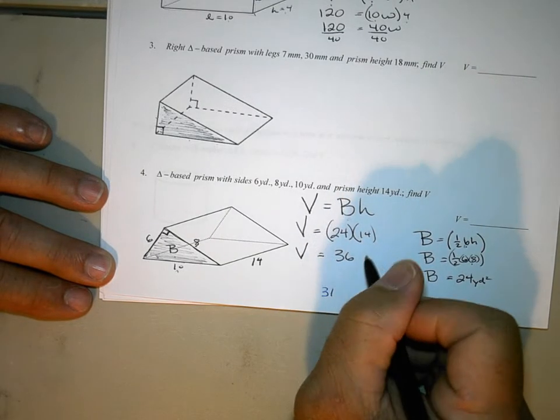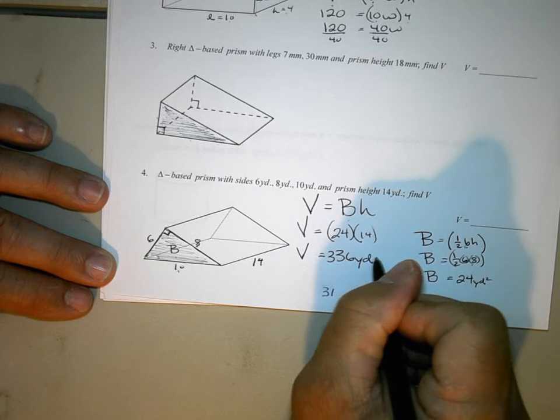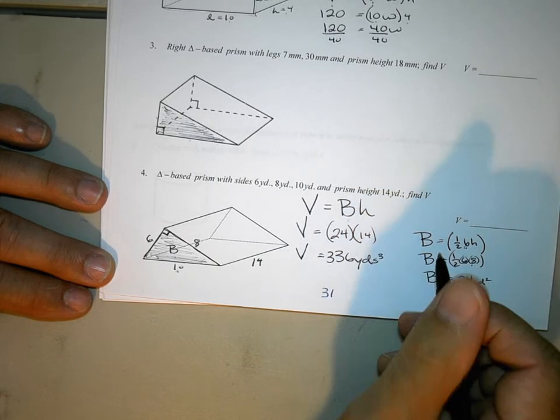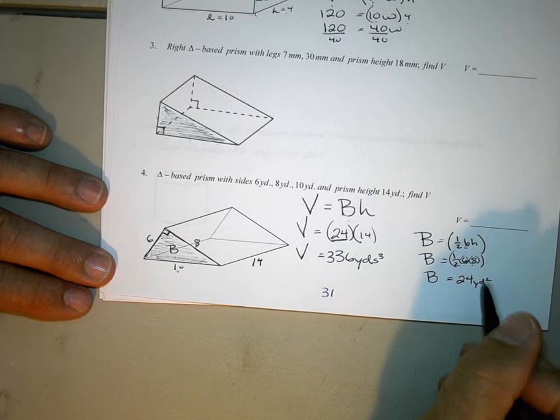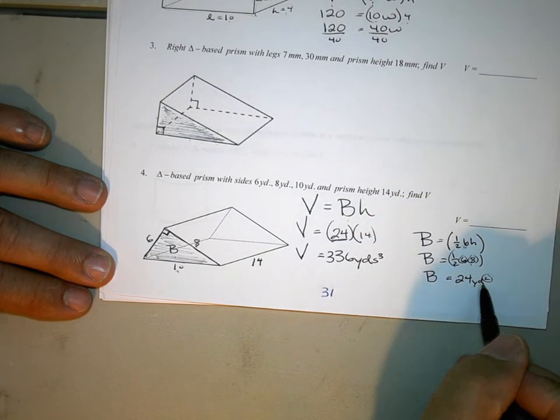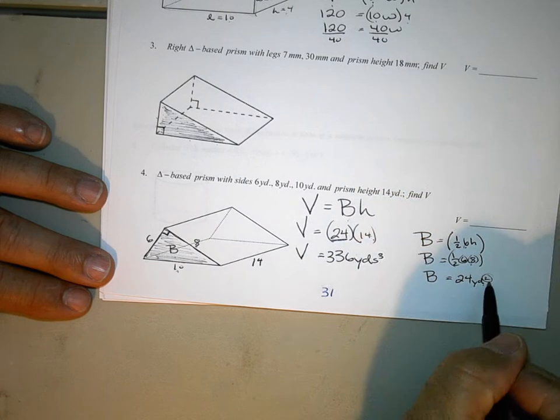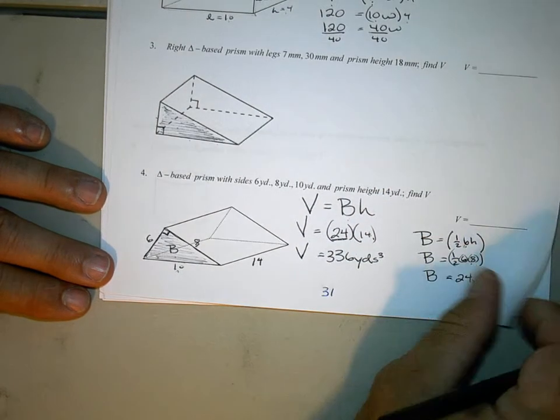And that is 336 yards cubed. And the interesting thing is, remember, this was a base area, so that's yards squared, and this is just yards, so yard squared times yard. Yard to the second times yard to the first is yard to the third. Okay, moving on.